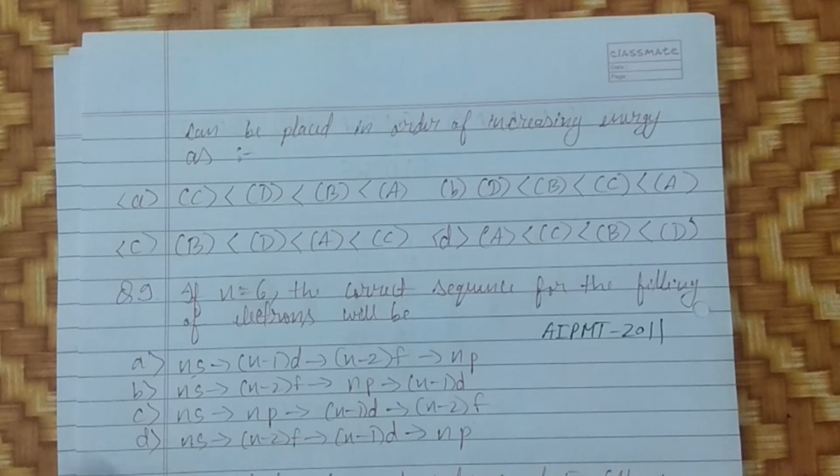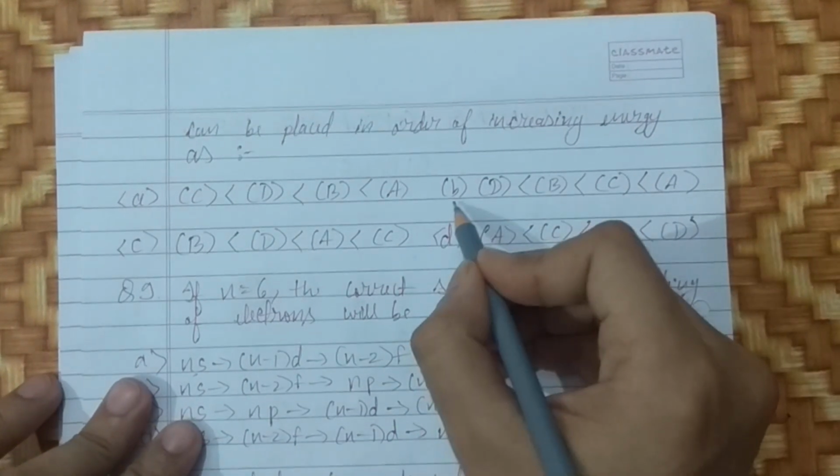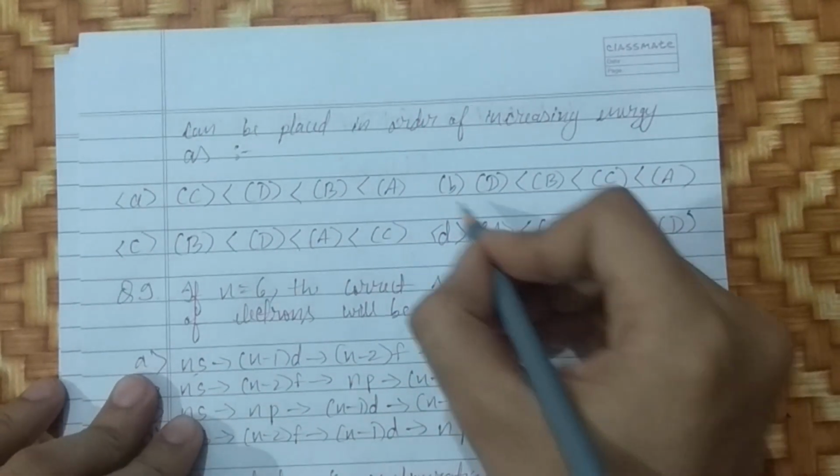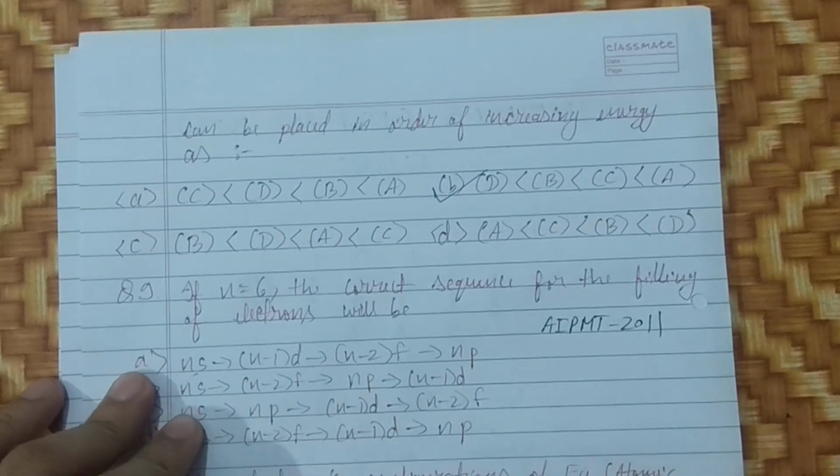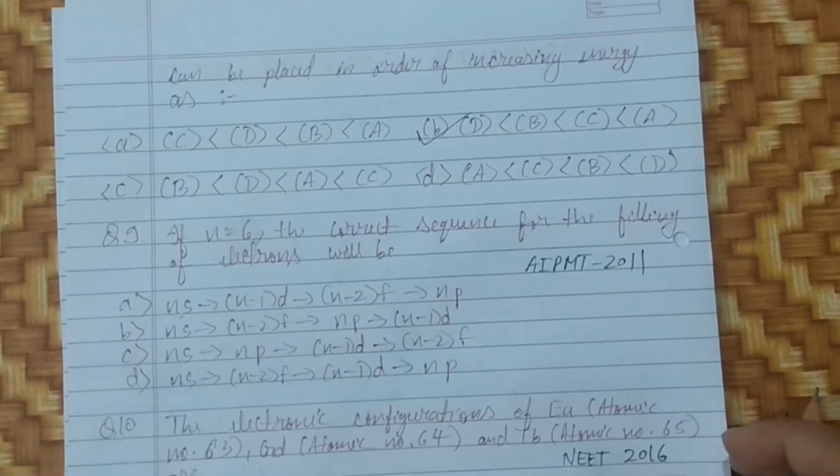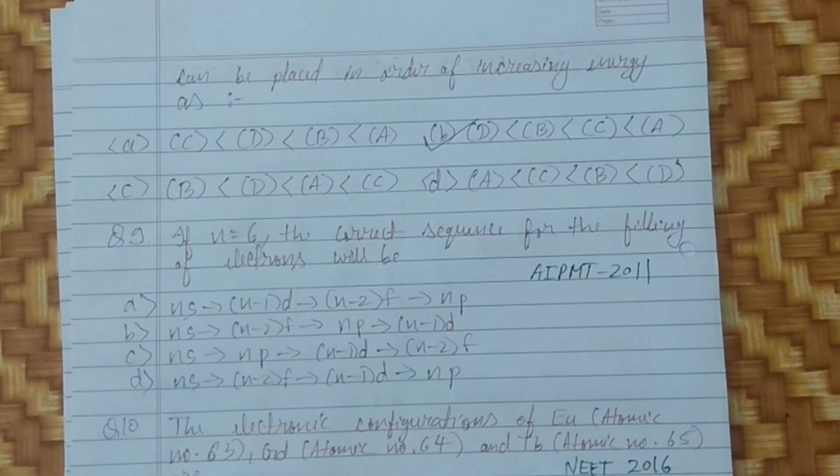So let's see the options. D, B, C, A. Here you can see option B is the correct answer. Okay, let's move to the next question again. And by the way, that question was asked in JEE Main 2012.